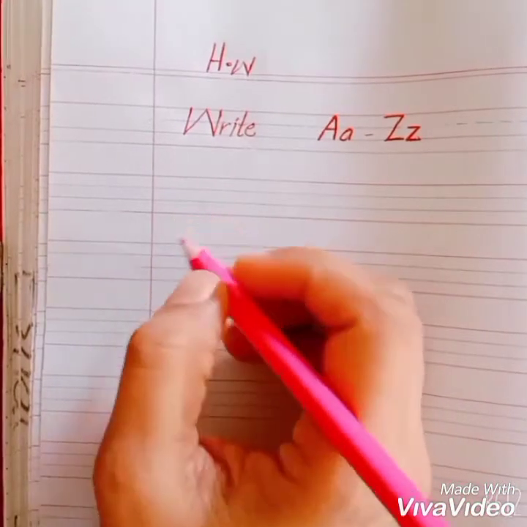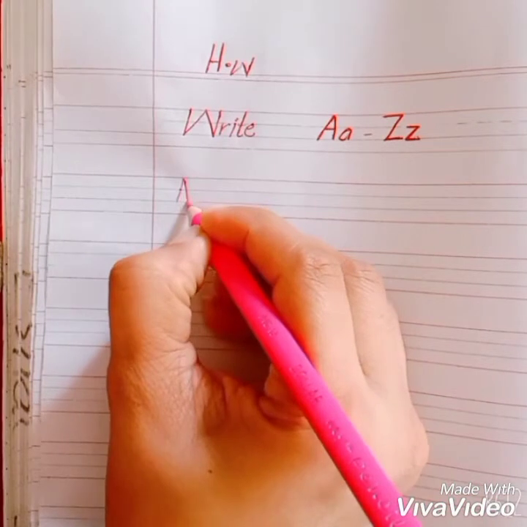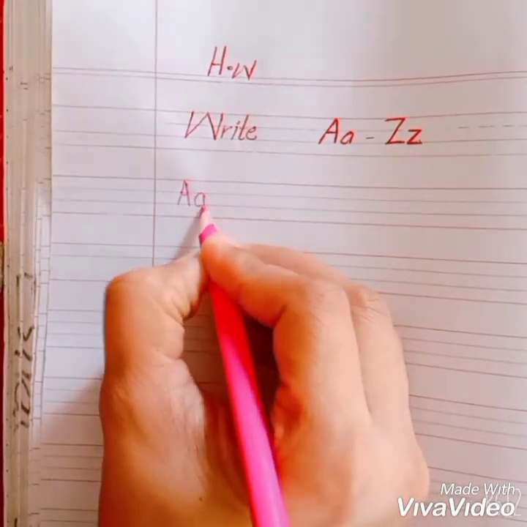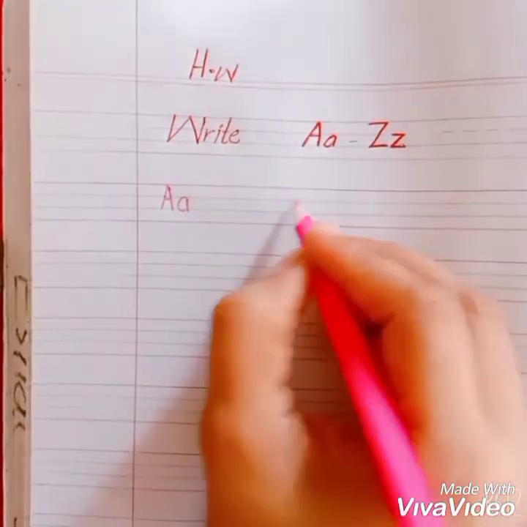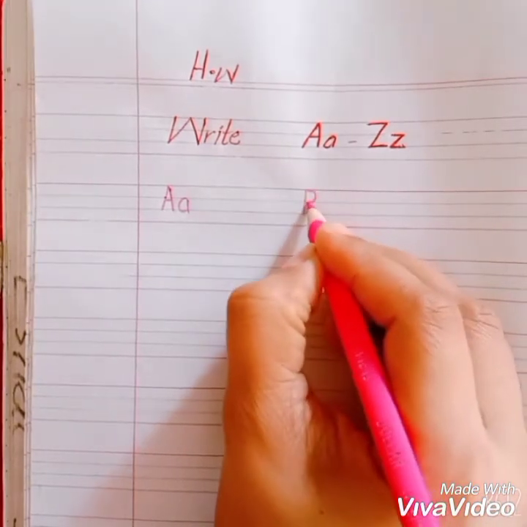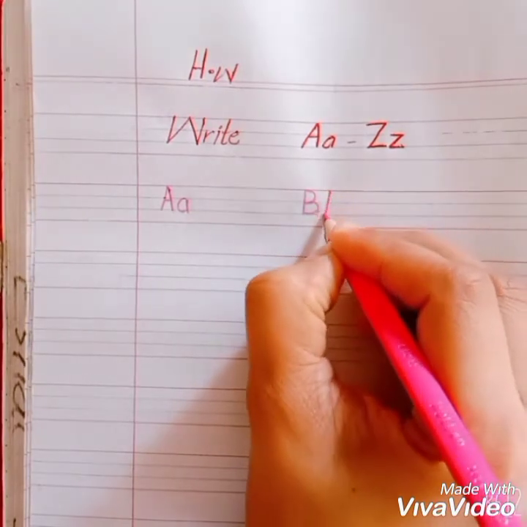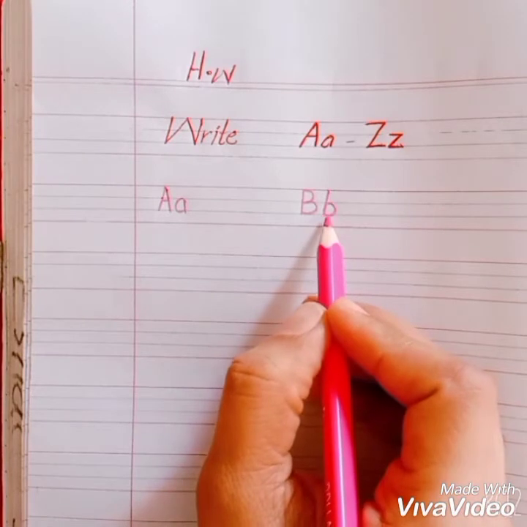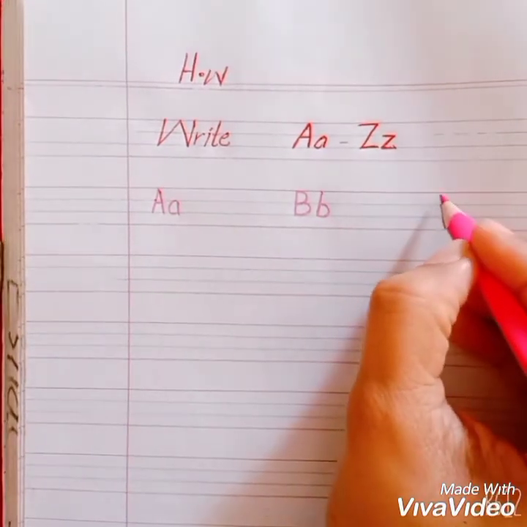You have to write firstly A, apple. A. And what's the sound of A? A. Same sound. What comes after A? B. B for ball. B. Ball. What's the sound of B? B. Ball. What comes after B?